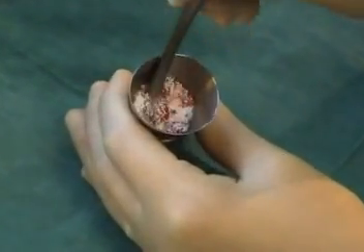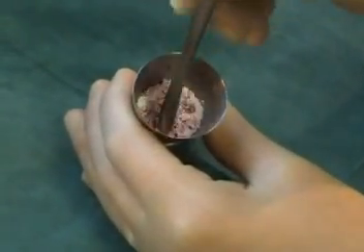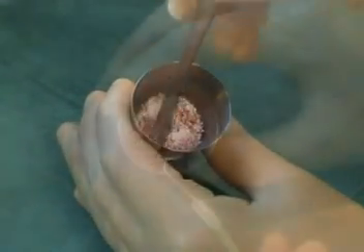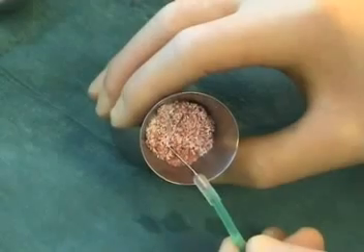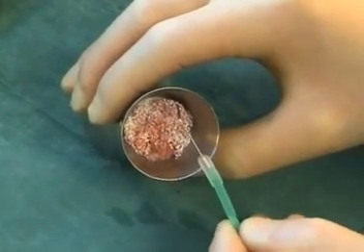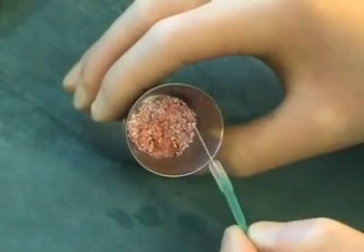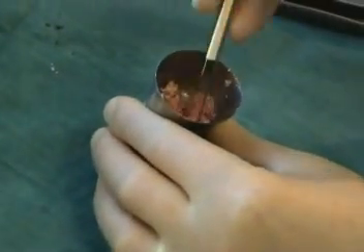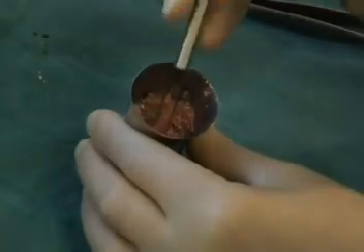The particulate is then thoroughly mixed with autogenous bone derived from the bone trap. This mixture is then slightly moistened with saline solution. The prepared graft is condensed into a dispensing syringe.